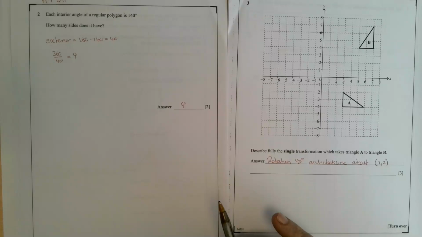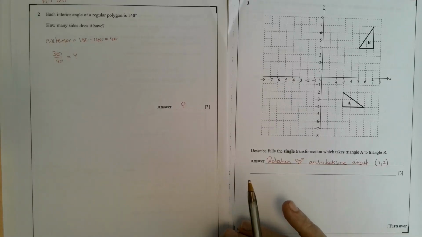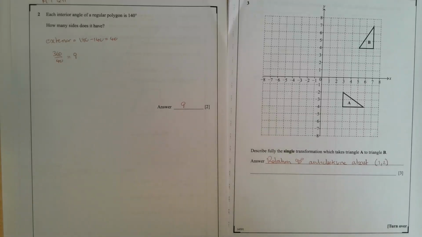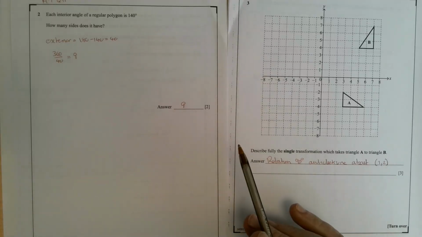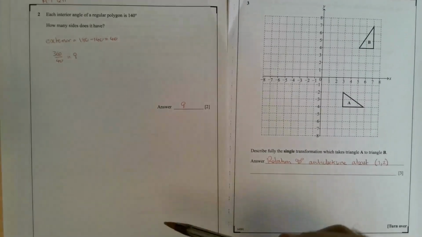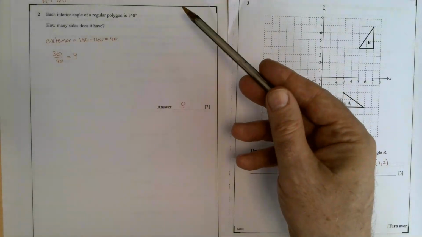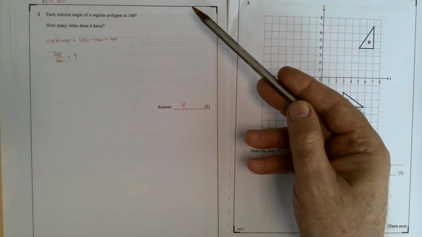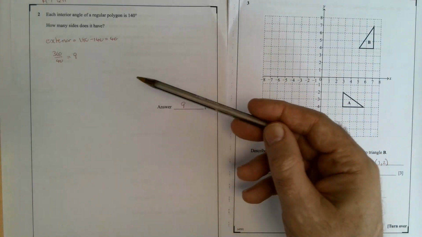Question 2. Each interior angle of a regular polygon is 140 degrees. How many sides does it have? Now we're going to use the fact that the exterior angles add up to 360. Because it's regular, we know they're all the same. So if we divide the exterior angle into 360, we get the number of sides.